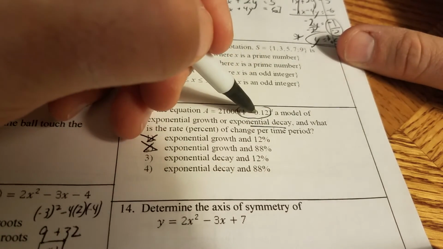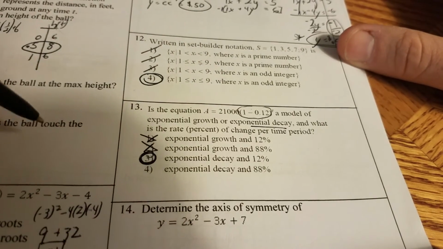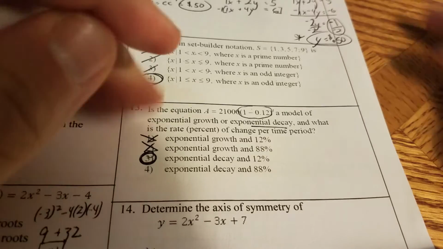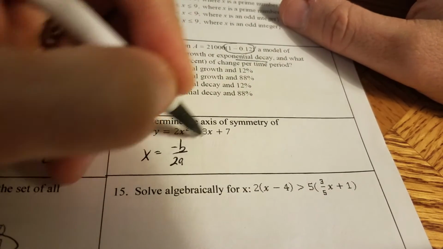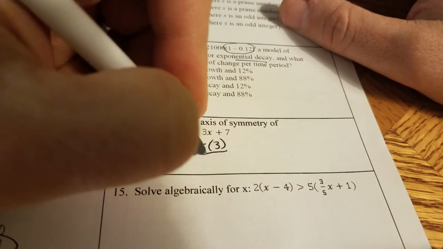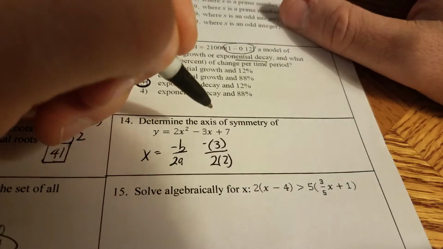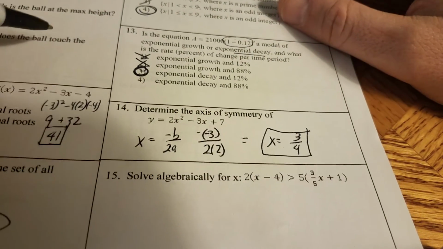Well, it's changing 12% every time, decreasing. Axis of symmetry, number 14, x equals negative b over 2a, which is negative negative 3, I'll throw that in there, over 2 times 2, comes out to x equals positive 3/4. And you could check that in the calculator as well.